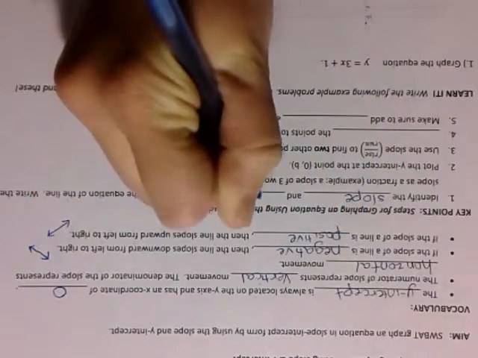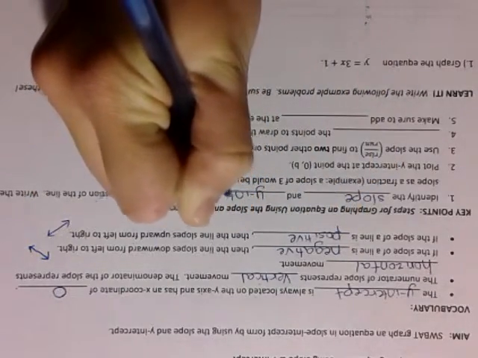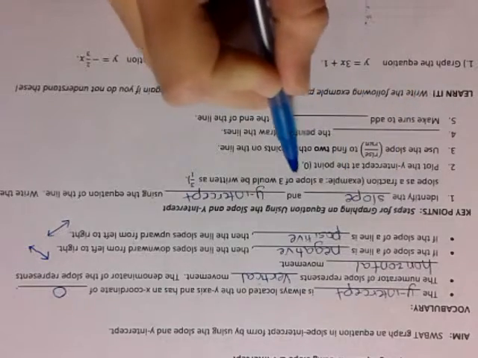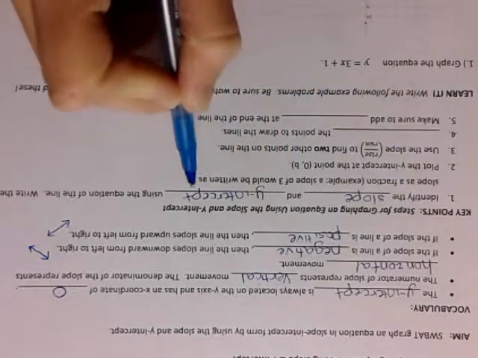Key points for today's lesson. These are the steps for graphing an equation using the slope and y-intercept. Step 1, identify the slope and y-intercept using the equation of the line, the m and the b. Write the slope as a fraction. For example, if a slope of 3, you'd write that as 3 over 1.